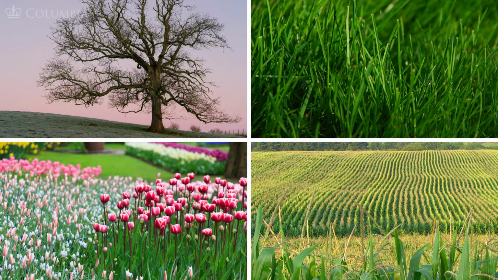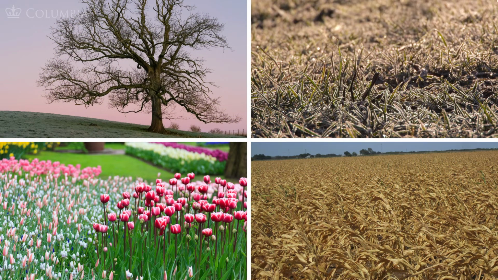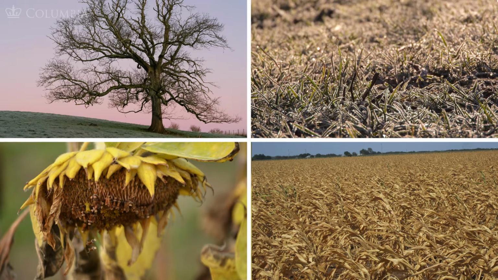Well, the leaves fall off the trees, the grass goes brown, the stalks of corn dry up in the field, the flowers all die, and the plants stop this process. But the bacteria have been waiting.